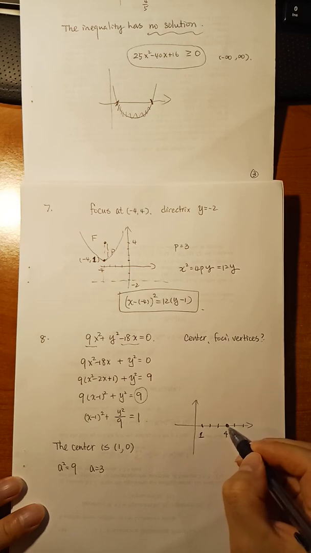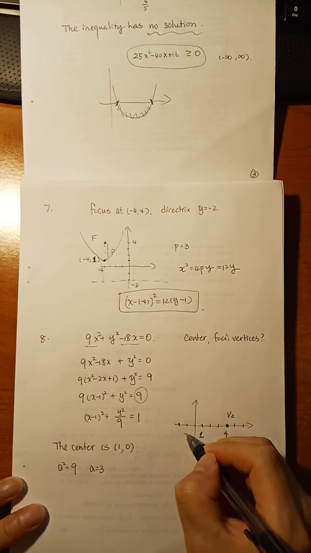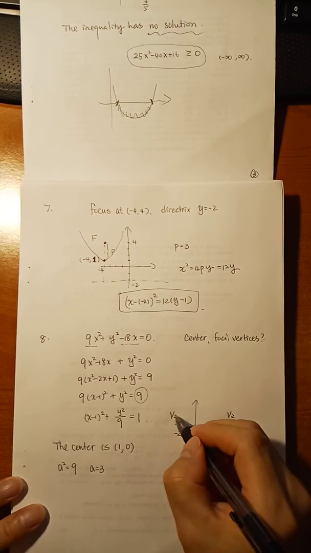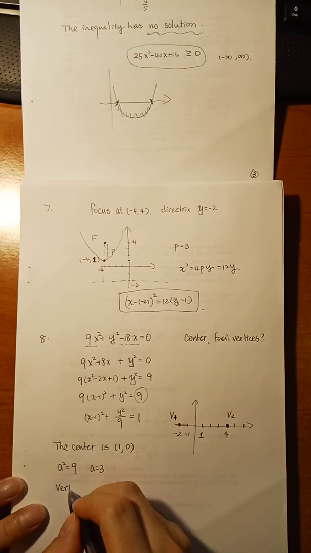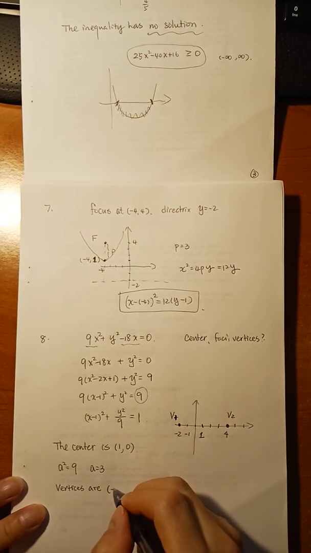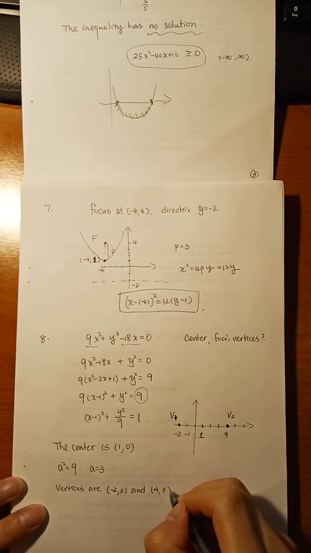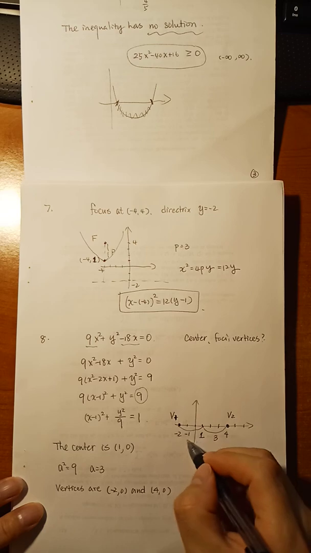This is the vertex. To the right, you have vertex 1. To the left, 3 units, also 3 units. That is vertex 2. So the vertices are (-2, 0) and (4, 0). You move to the right 3 units, and move to the left 3 units.